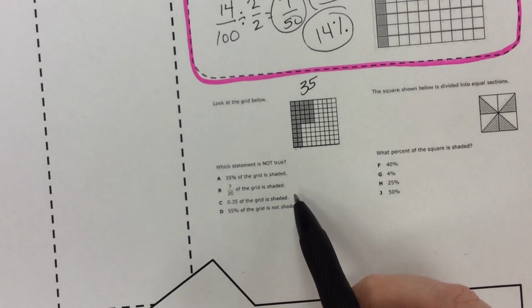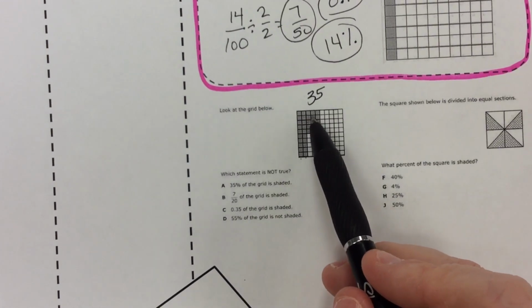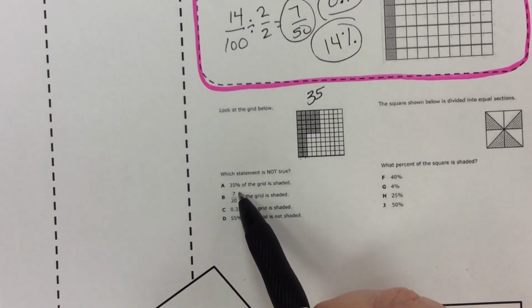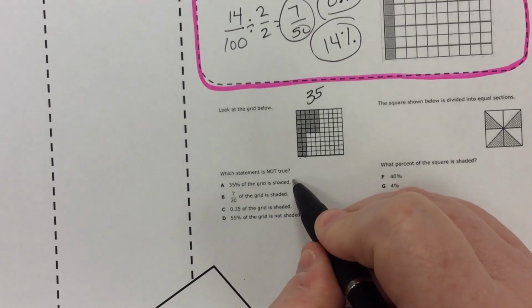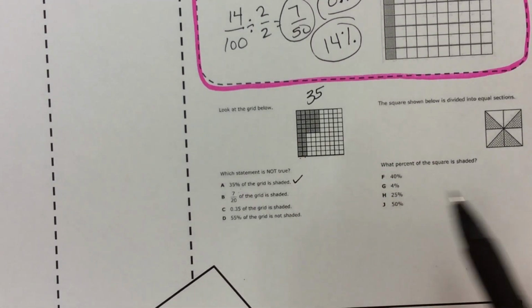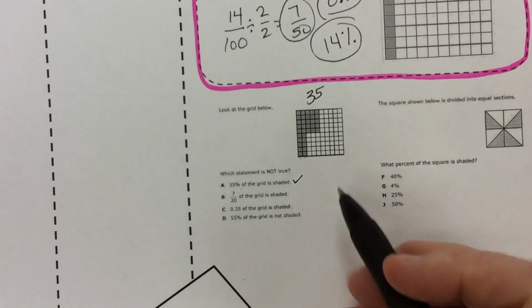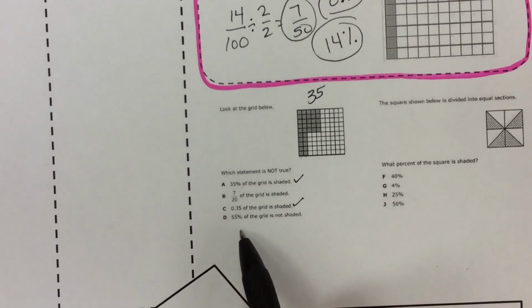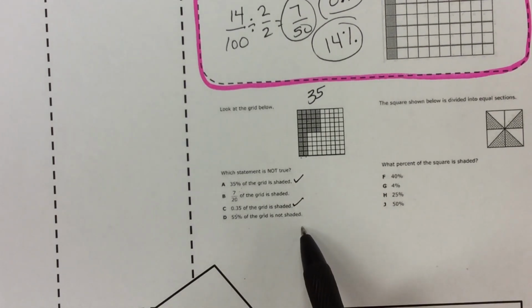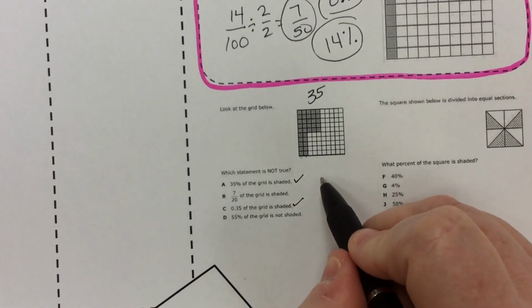So we need to know which one's not true. Well, is this 35 out of 100 going to be 35%? Yes. Is it 7/20ths? I'm not sure. Is 0.35 shaded? Yes. Is 55% not shaded? Well, I don't know. Is 35 plus 55 100?